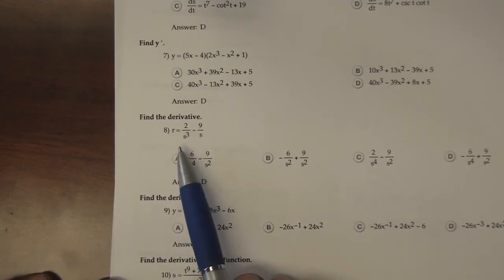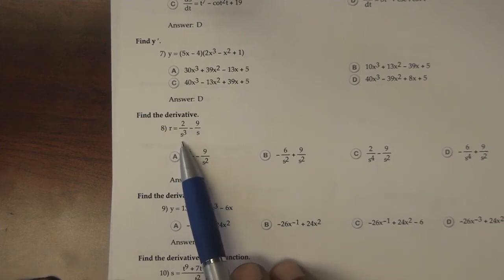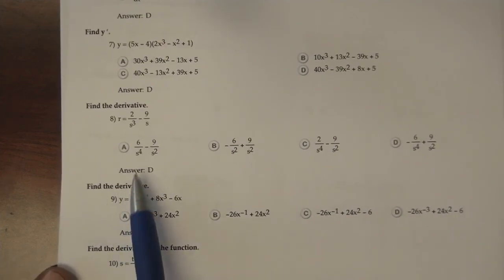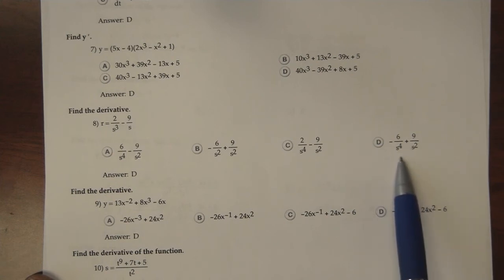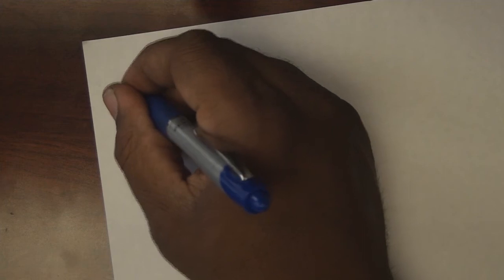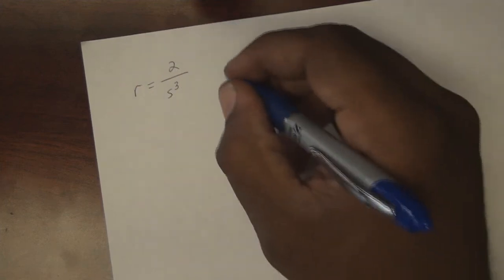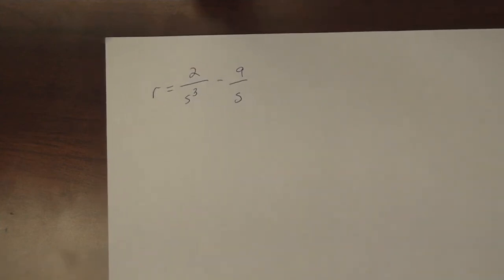Next, we'll find the derivative for the function r is equal to 2 divided by s cubed minus 9 divided by s. We have the correct solution, which is D, and that's negative 6 over s to the 4th plus 9 over s squared. So r is equal to 2 over s to the 3rd minus 9 divided by s.